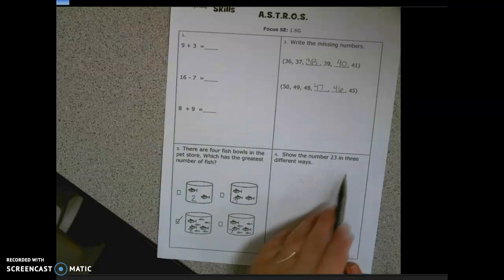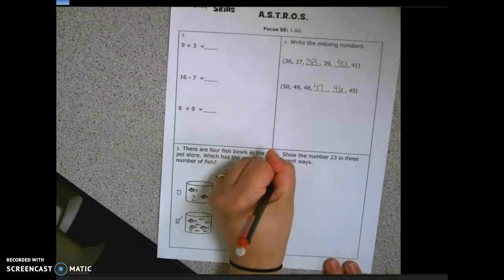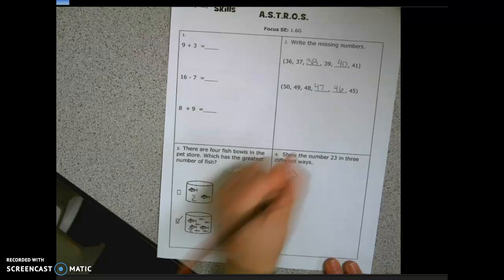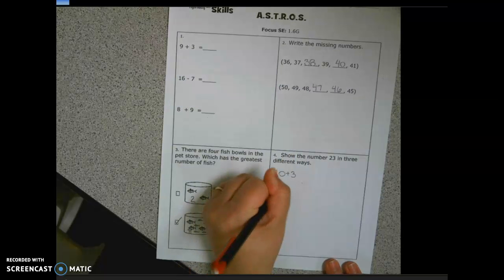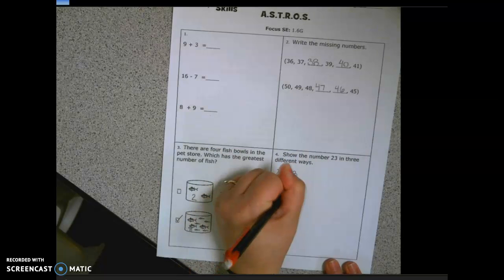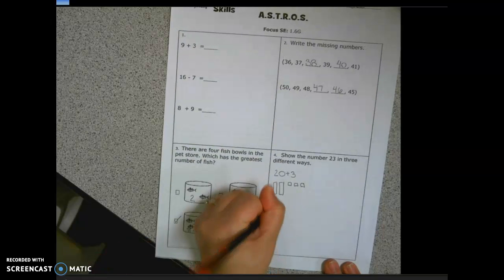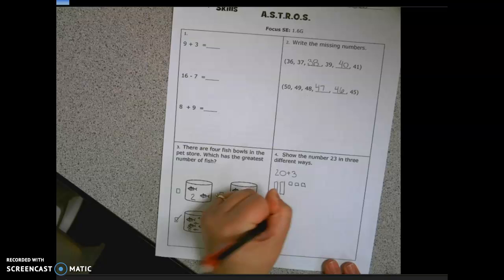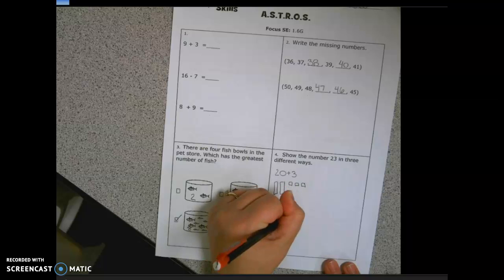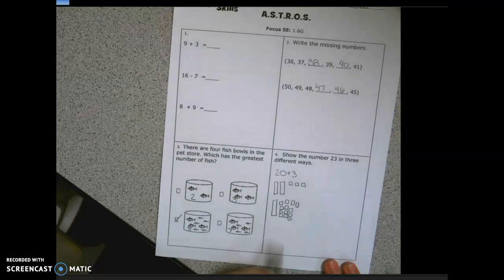Showing the number 23 in 3 different ways. I could represent it in expanded form. I could represent it in a pictorial form, which is 2 10s and 3 1s. I could represent it as 1 10 and 13 ones. 1, 2, 3, 4, 5, 6, 7, 8, 9, 10, 11, 12, 13. I could even represent it as 13 ones.